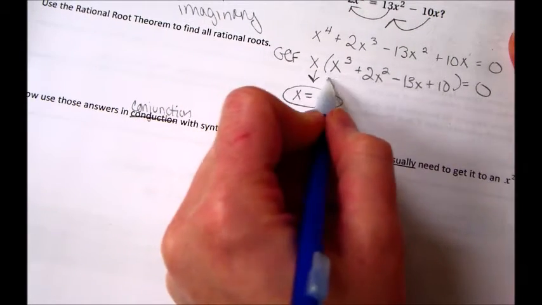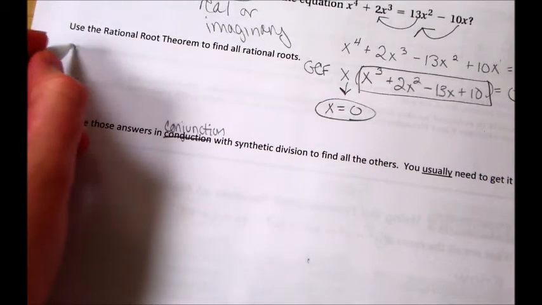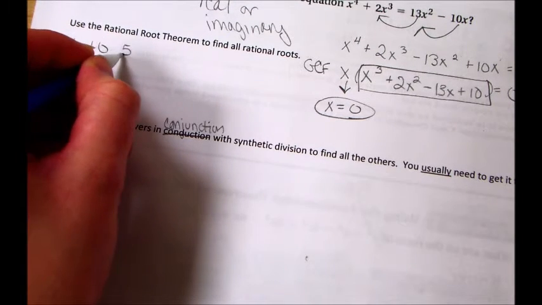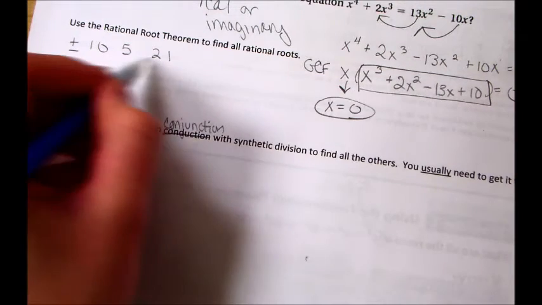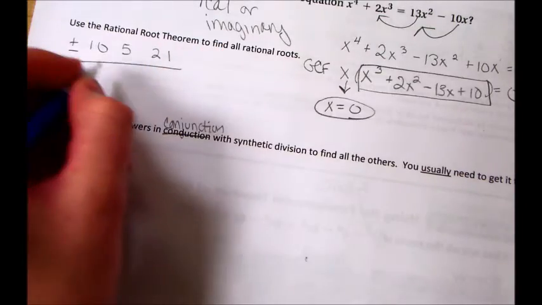So what we're going to do is focus on this inside part when we do our rational root theorem. So for our rational root theorem, we're going to do plus or minus 10, 5, 2, and 1, because that's what goes into 10, over the factors of the leading coefficient, which is just a 1.